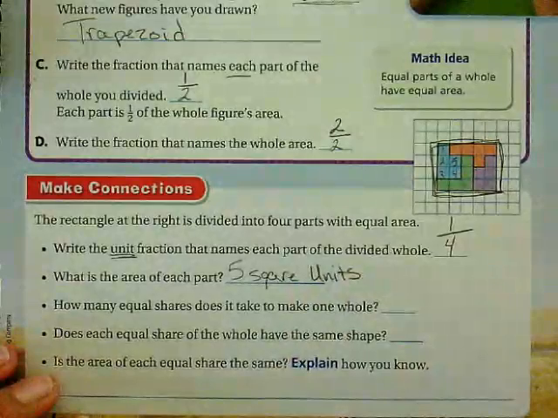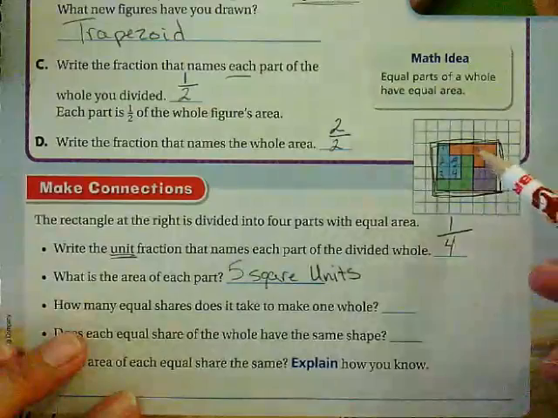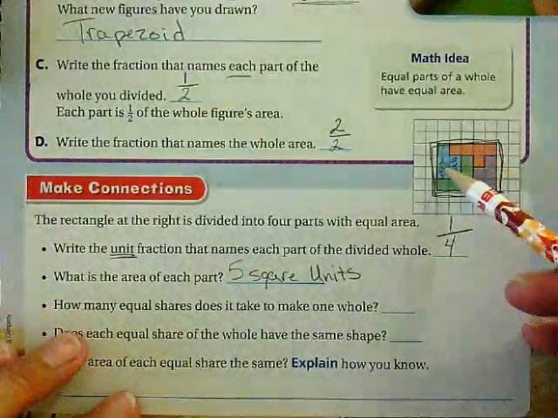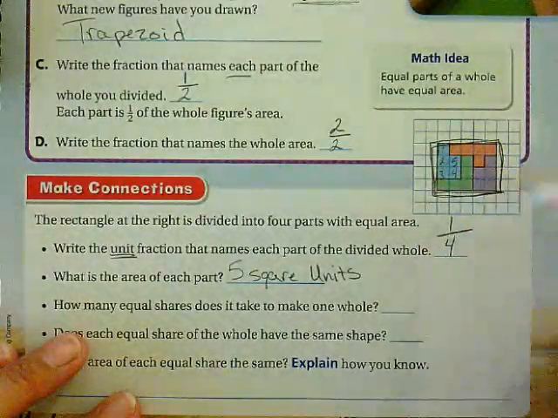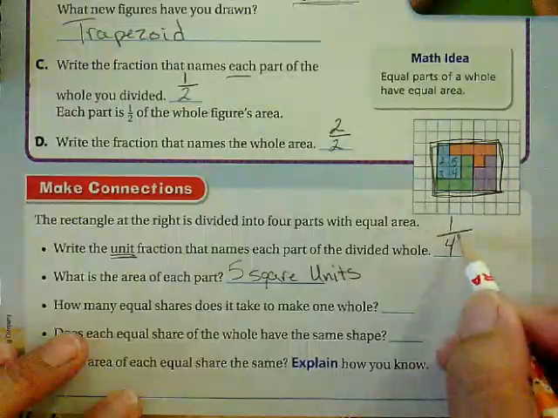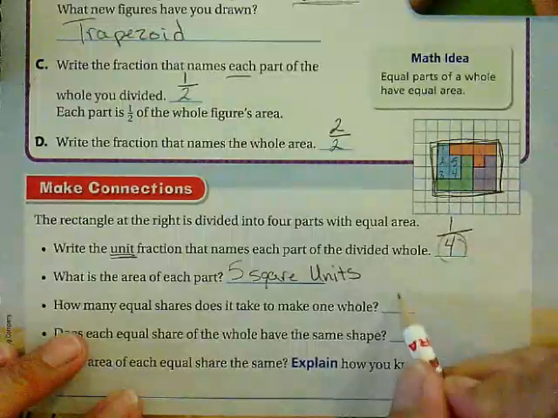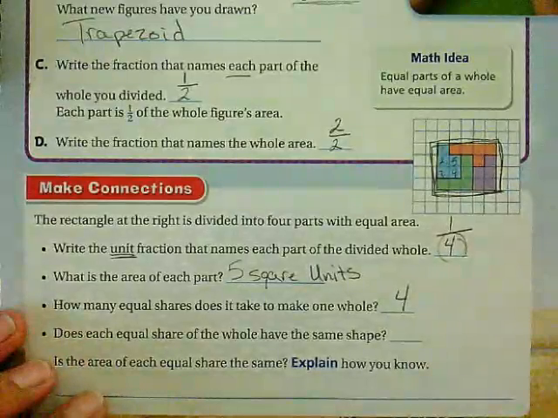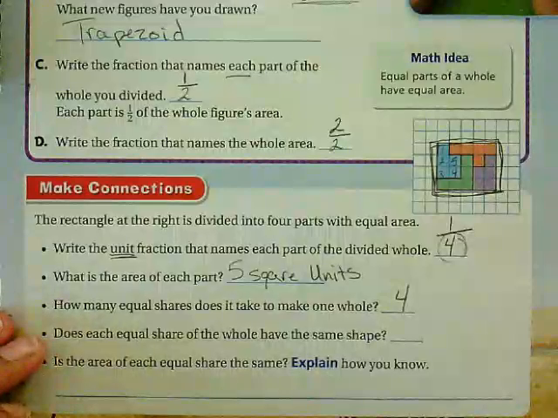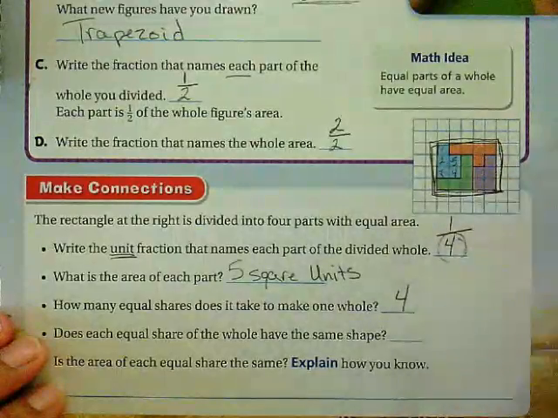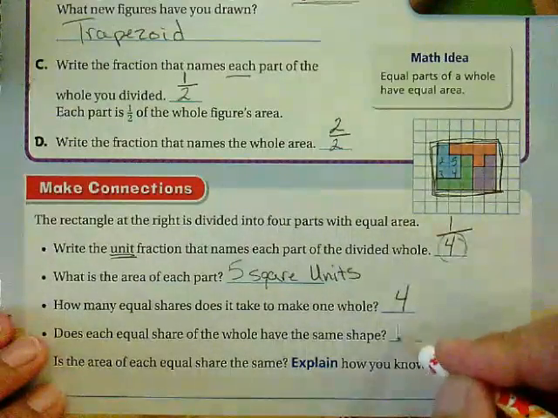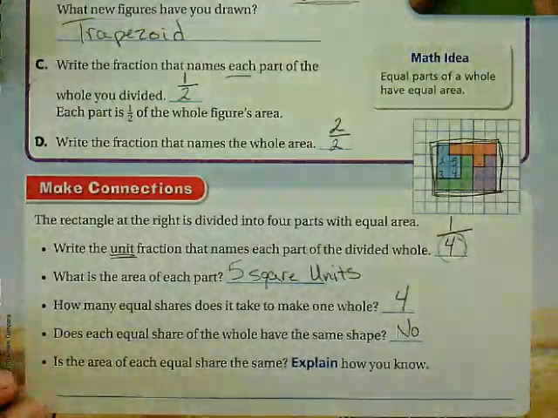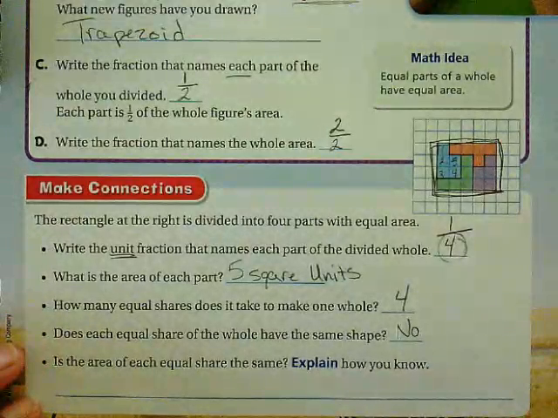So how many equal shares does it take to make one whole? Okay, how many pieces do I have in my rectangle? I have 1, 2, 3, 4 different pieces. So since I have 4 pieces, it takes 4 equal shares to make one whole. Does each equal share of the whole have the same shape? Are all of my shapes up here the same? No, they are not, but they all have the same area.